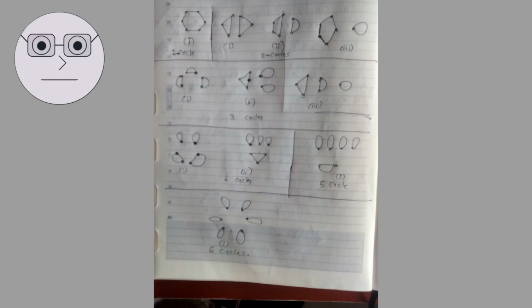The degree of a vertex in a graph is the number of edges that are incident to it. In a directed graph, the in-degree of a vertex is the number of edges that point to it, while the out-degree is the number of edges that point away from it.